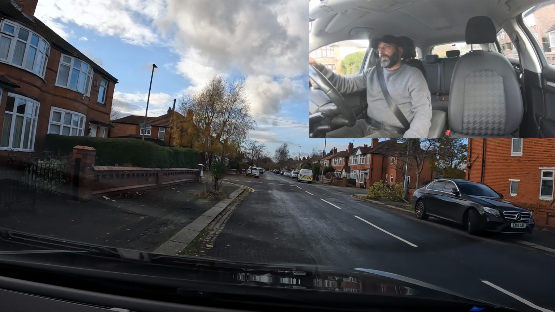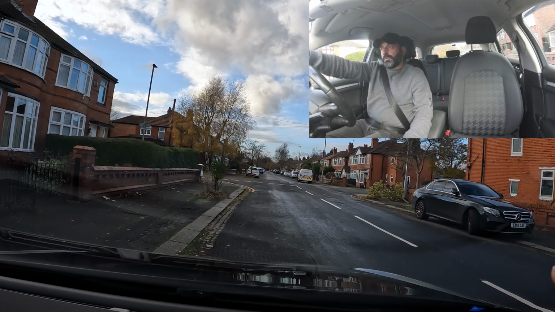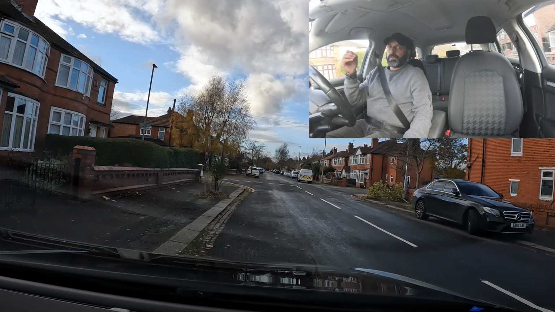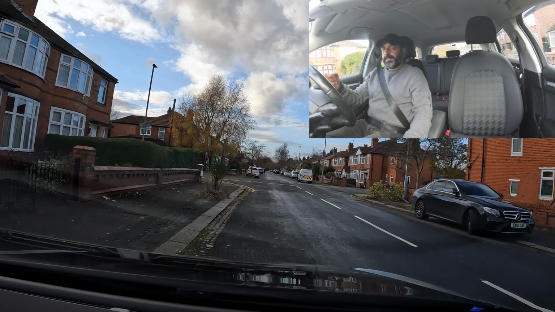Another thing you can see is a white line, which is the give way lines on the main road onto the junction there. Give way lines mean give way to the cars on the main road. So whoever's on the main road will have priority. So you need to stop, you need to observe, and then you need to decide to go when it is safe to do so.